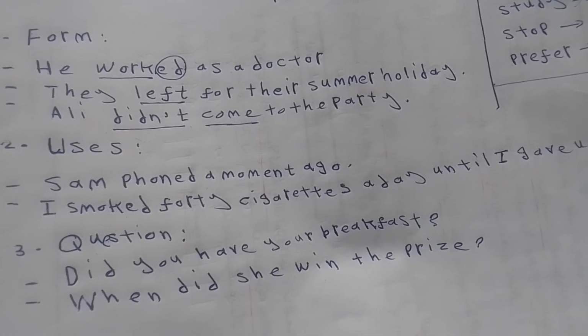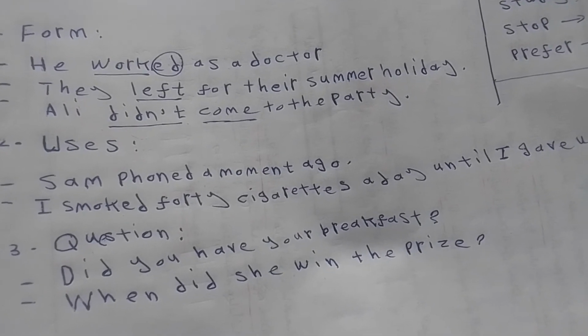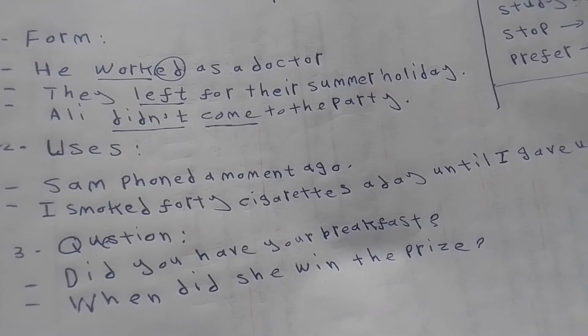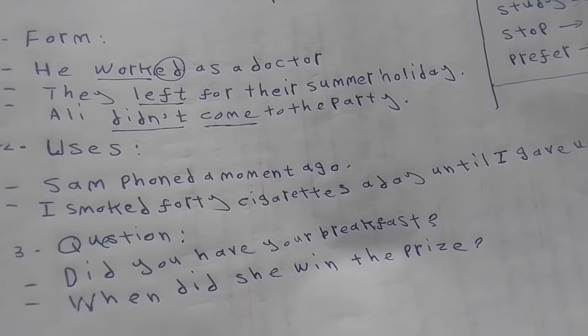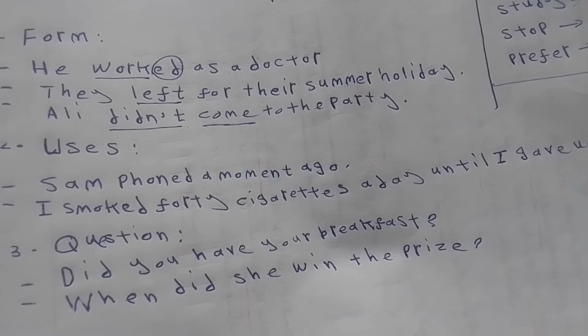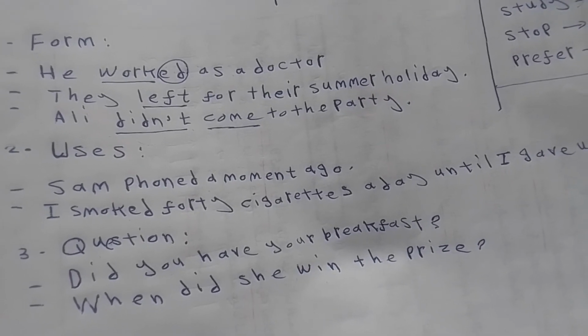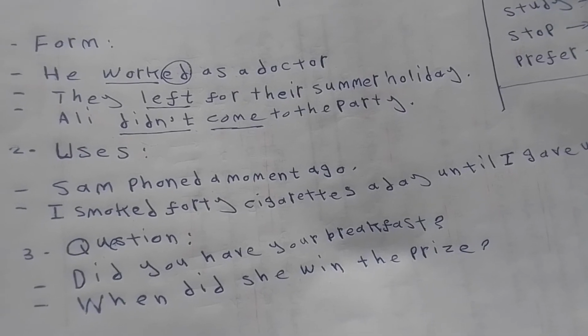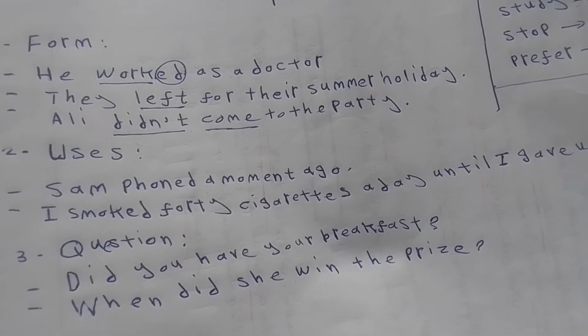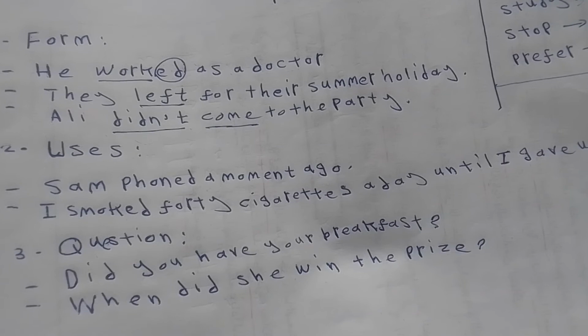How about the negative form of the past simple? Look at the third example. Ali didn't come to the party. This is a negative sentence. We make the negative by adding didn't before the base form of the verb. Ali didn't come to the party.